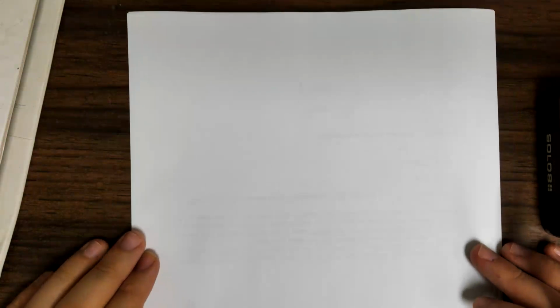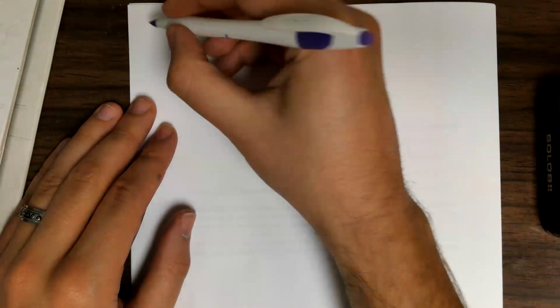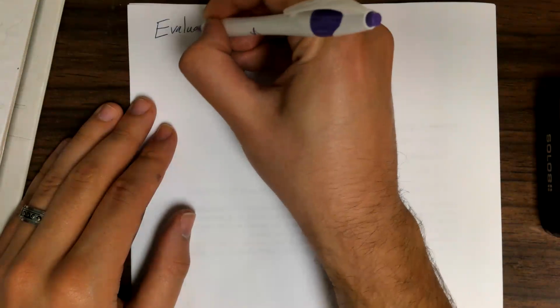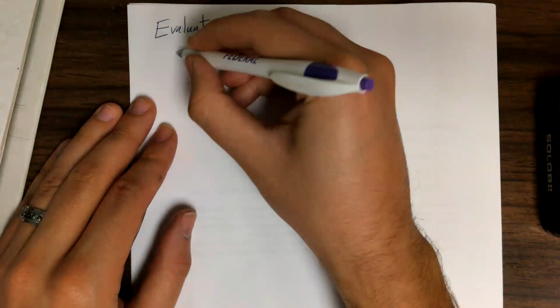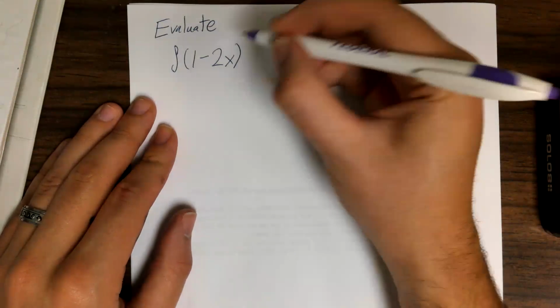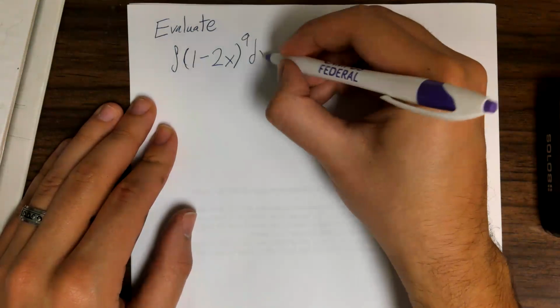Now, obviously that's not where we start. Let's see how u-substitution can make integration easier on us, even if it's a function that we could technically integrate using our rules. So together we are going to evaluate the following indefinite integral. Say I take 1 minus 2x to the 9th power.